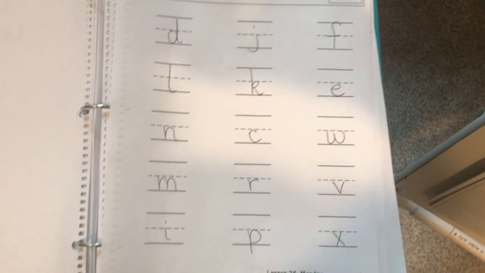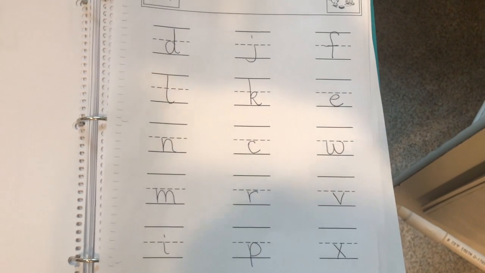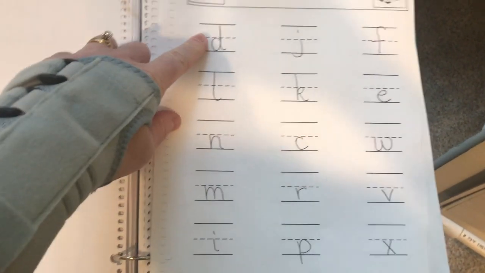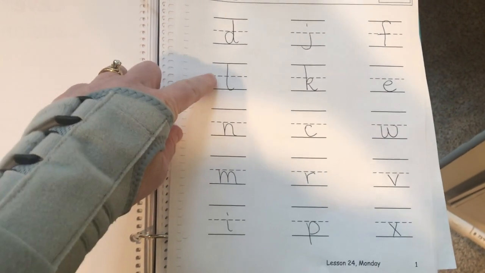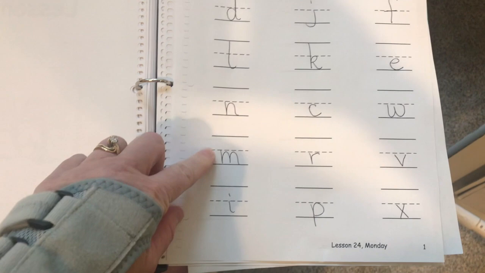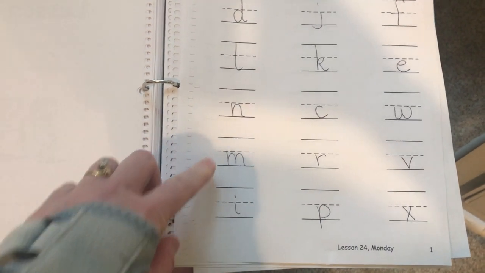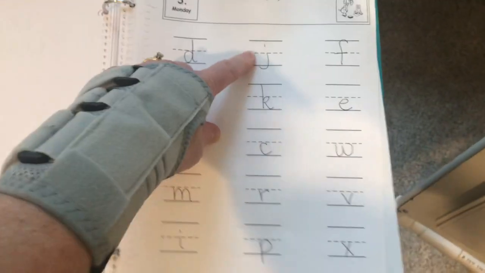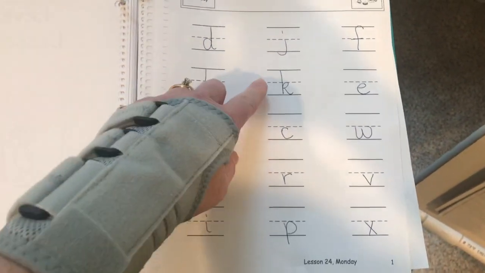Okay, I'm going to pause this just for a second and then put the answers for you. Okay, here are the answers, and we're going to go through them real quick, and you can say them with me with the words that we say and the sounds. Here we go. D, dog, D. L, lion, L. N, nest, N. M, man, M. I, igloo, I. J, jam, J. Here's the one that has the two.